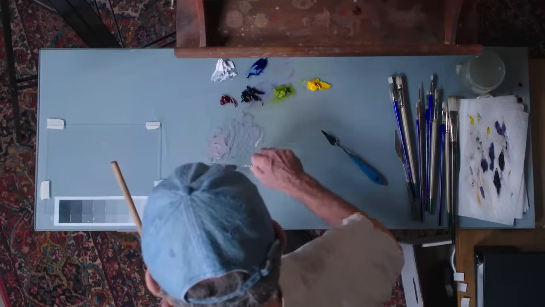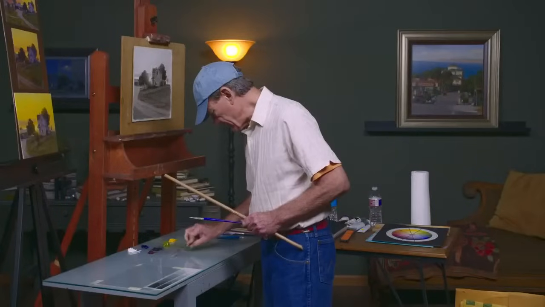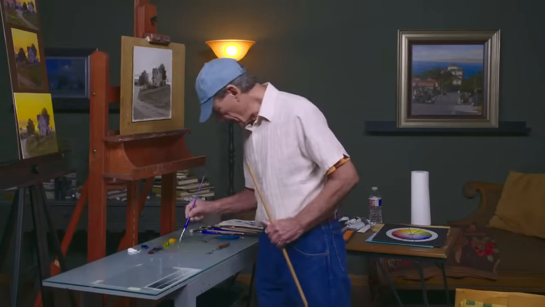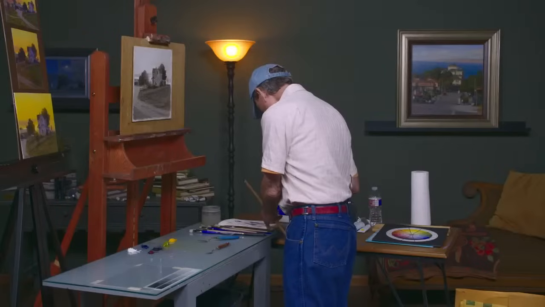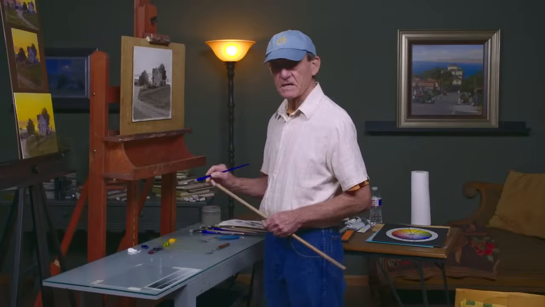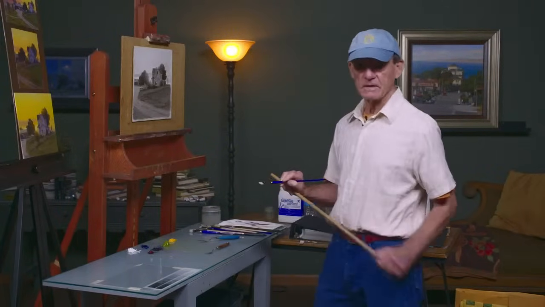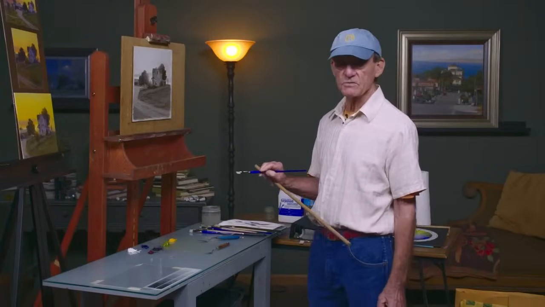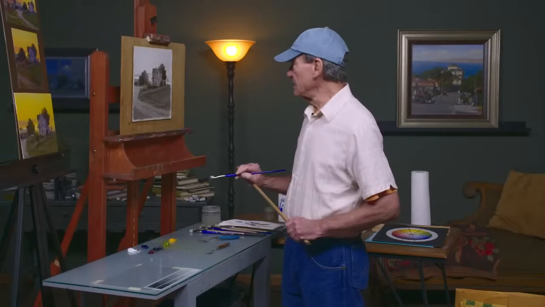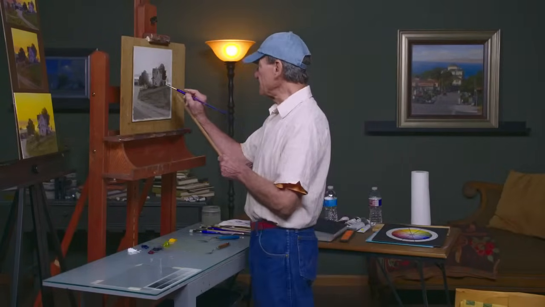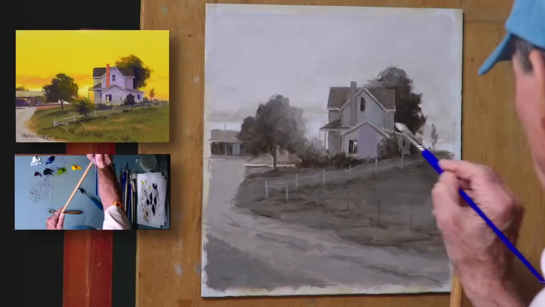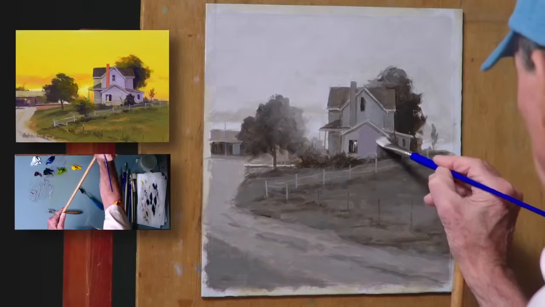I find a lot of students that I've worked with have a really hard time seeing the value of color. And it is tricky. I mean, you look at color, and if it's, for instance, a really bright, intense color like an orange or a yellow, they'll think, oh, that is really light. And yet, it's darker than they sometimes realize. So that's another good reason to go with a monochromatic block in.